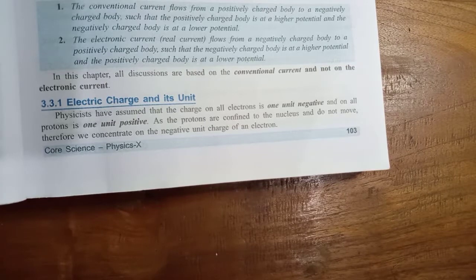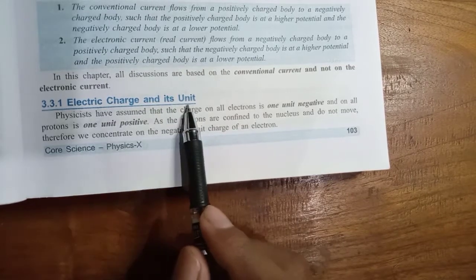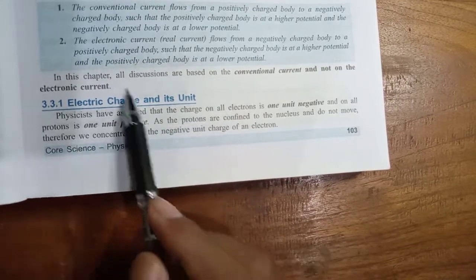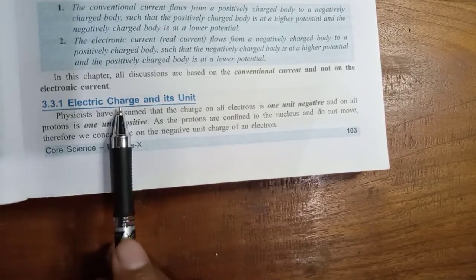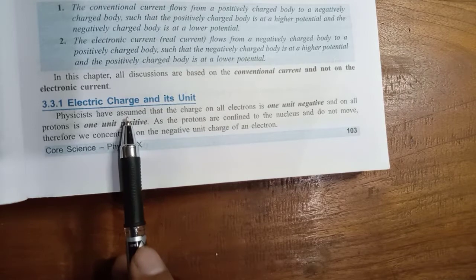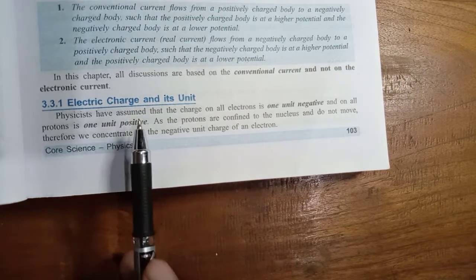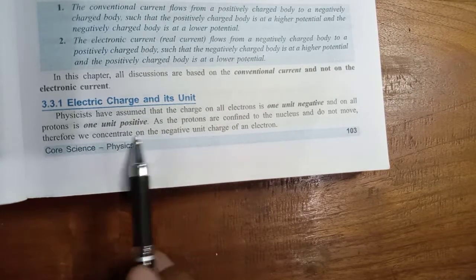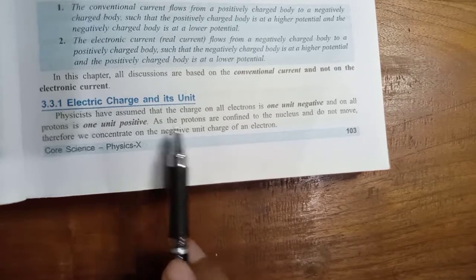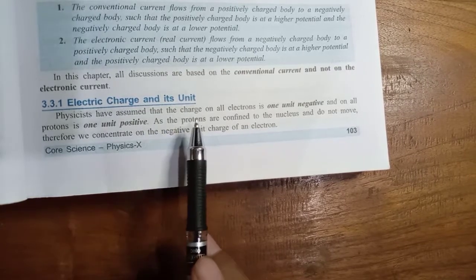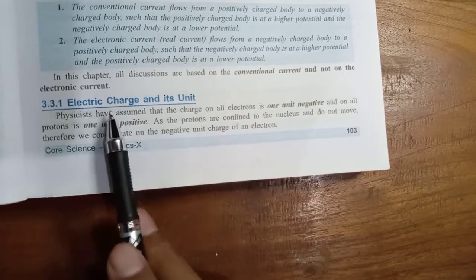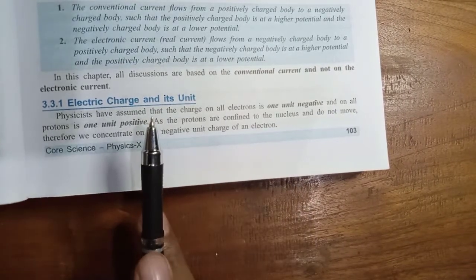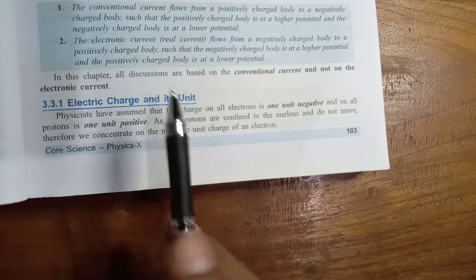The next topic is electric charge and its unit. We have already defined what electric charge is. It is the property of a body by virtue of which an attractive or repulsive force can be experienced when bodies are placed near one another, or when these charges are placed in an external electric field. Then they will experience an attractive force or a repulsive force.